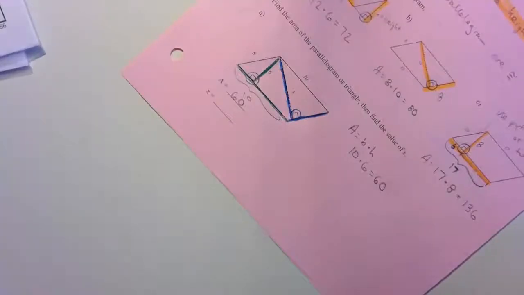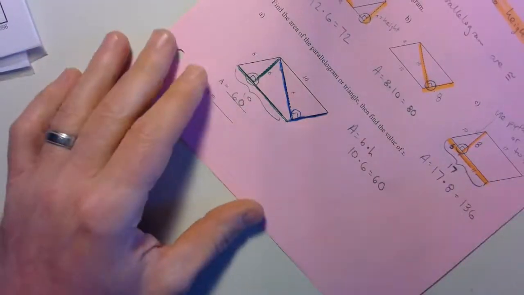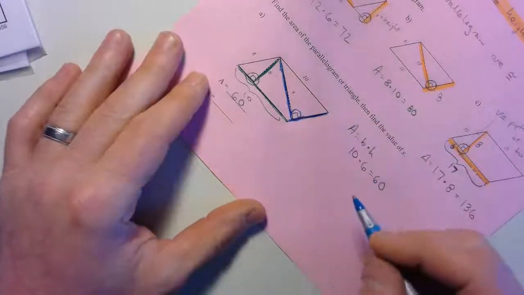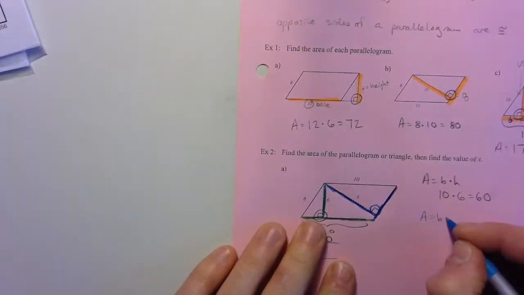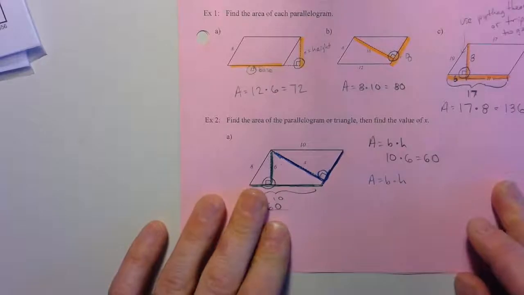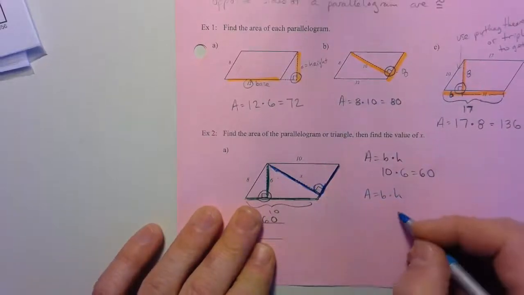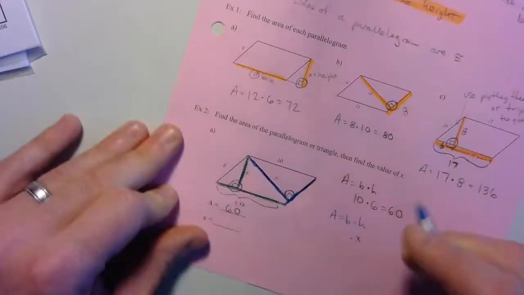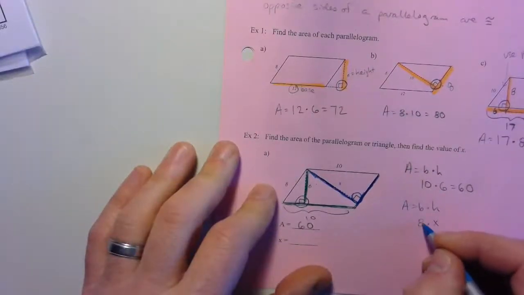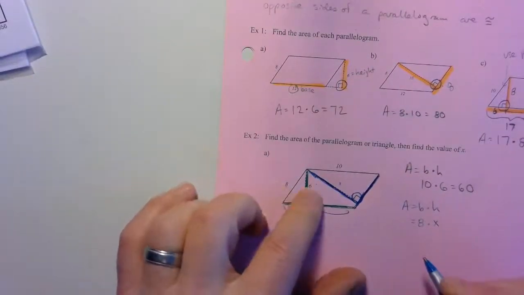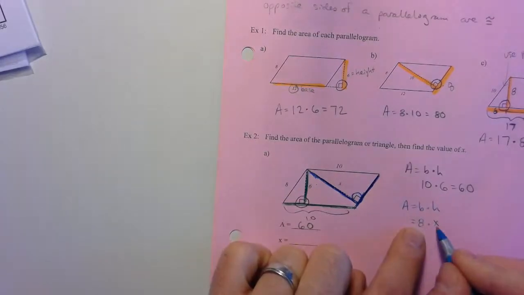So if I'm thinking about my area formula, and notice I'm using the second color for it, area is base times height. The height there is x, and the base, well, that's how long this is. Oh, that's 8. So my area is 8 times x.